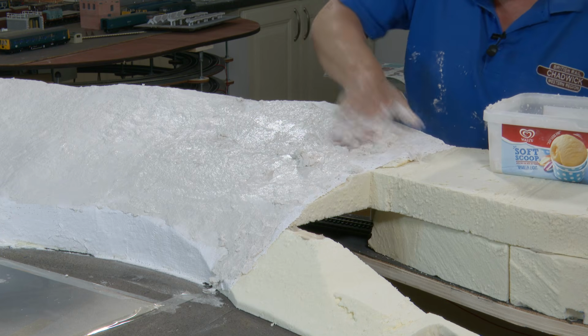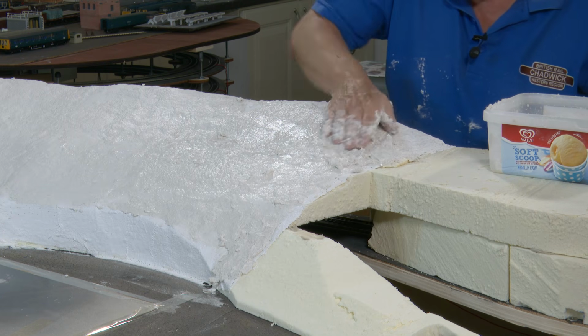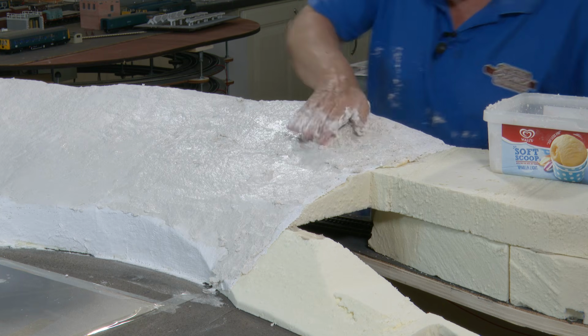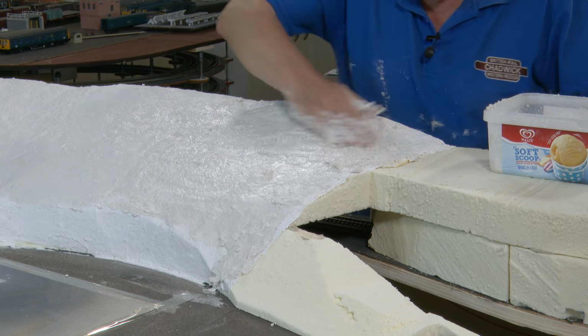And this is the last section, because I don't want to carry on with this any further at this stage until I have certainty of where I'm going to put the tunnel mouth and the rest of the construction of the freight yard boards.